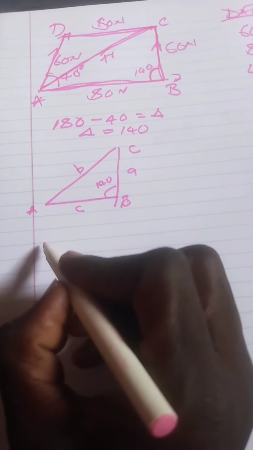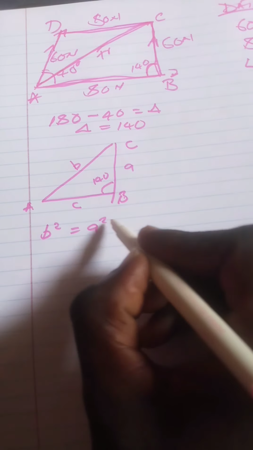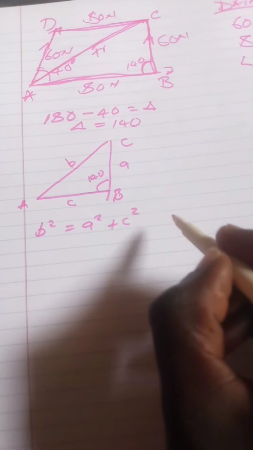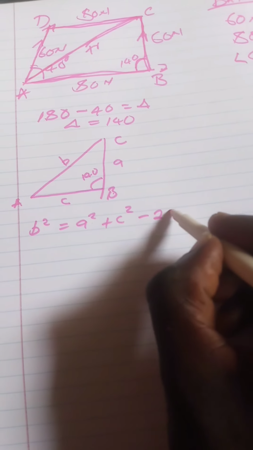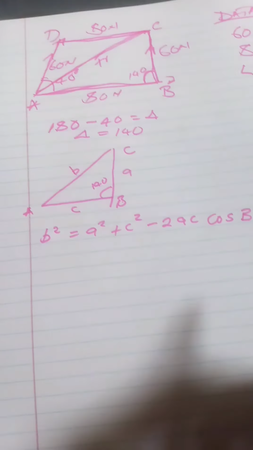And the formula is b squared is equal to a squared plus c squared minus 2ac cos B, which is the angle.